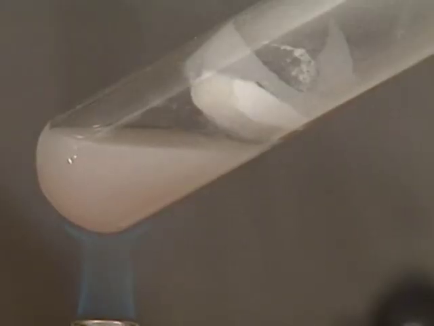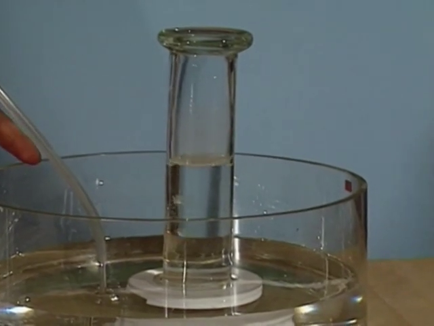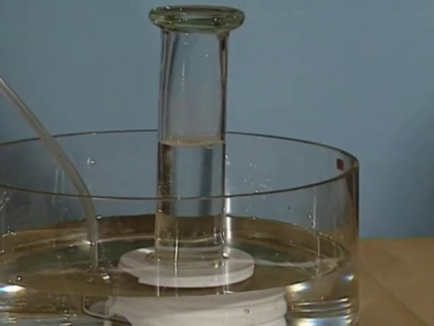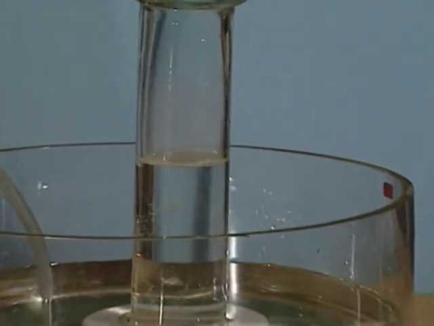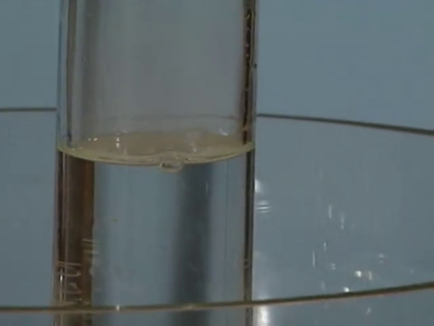Watch what happens if I remove the flame. Can you see how the reaction slows down? And eventually it stops completely. Because in the case of an endothermic reaction, we can only sustain the reaction if we continually add energy to the reaction mixture.